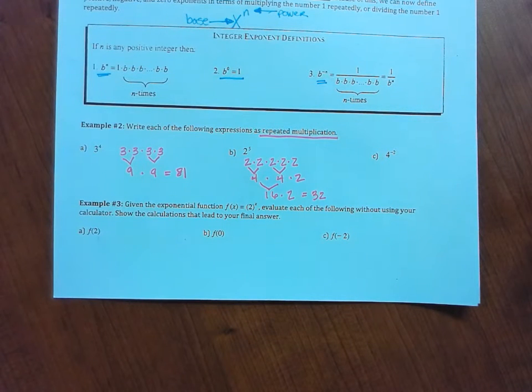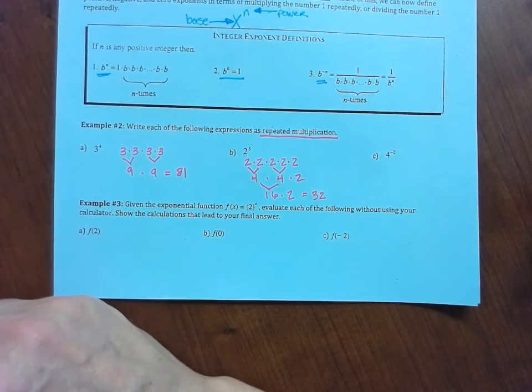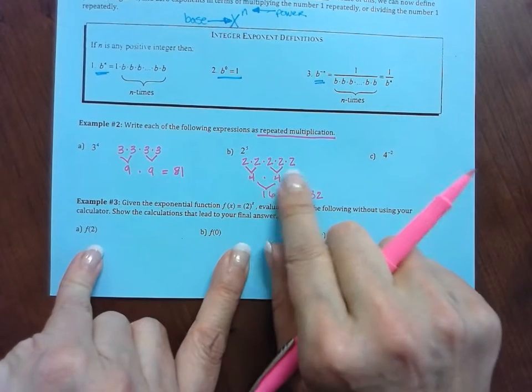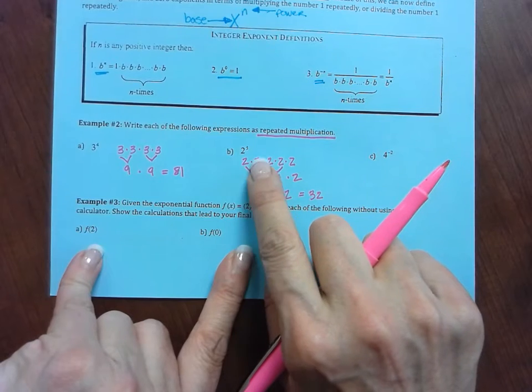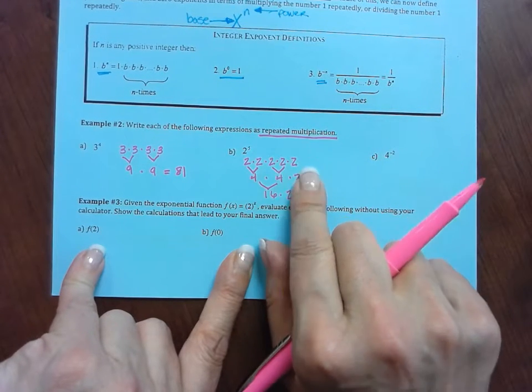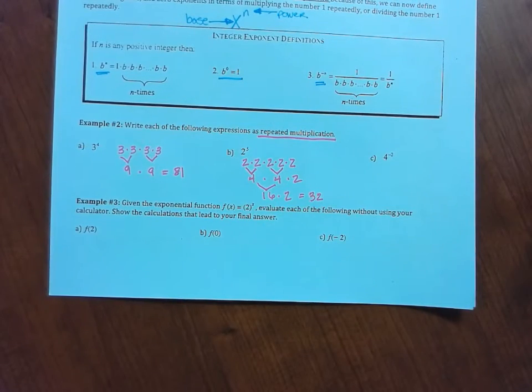How did you guys do it? I mean, there's multiple ways, but give me one example of how you did it. Anybody? Maya, how did you do your power chart last night? Was it kind of like this, or did you just go 2 times 2 is 4 times 2 is 8 times 2? Did it straight across? Okay, and that works too.